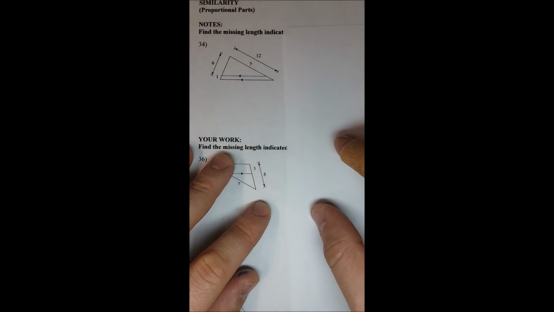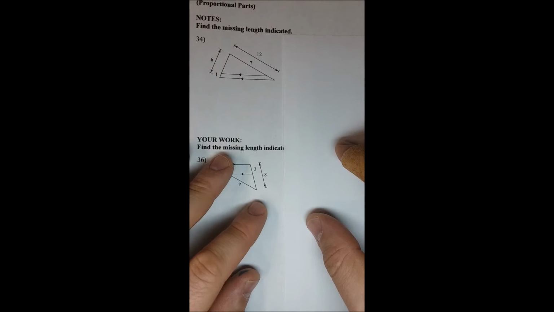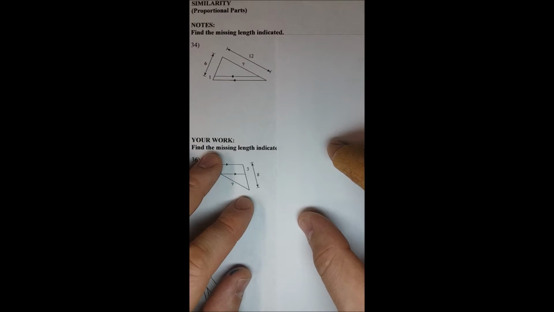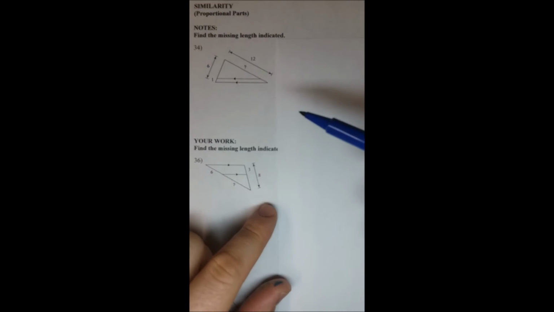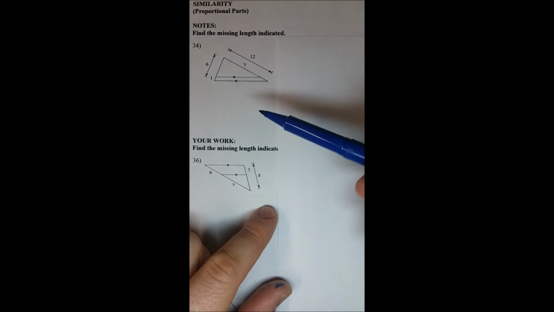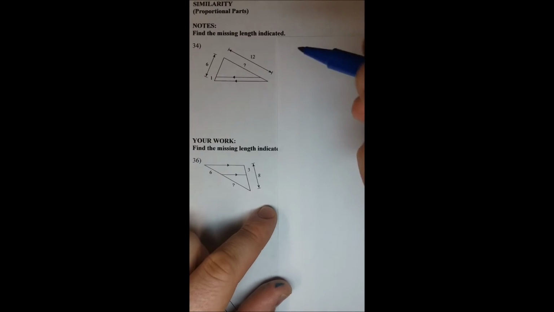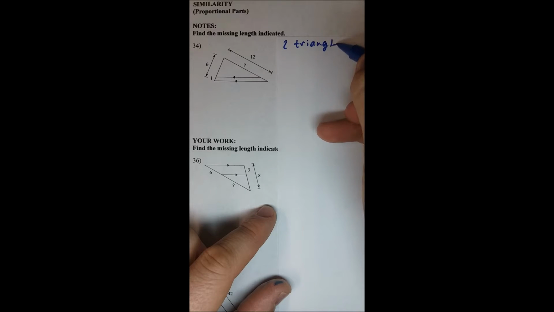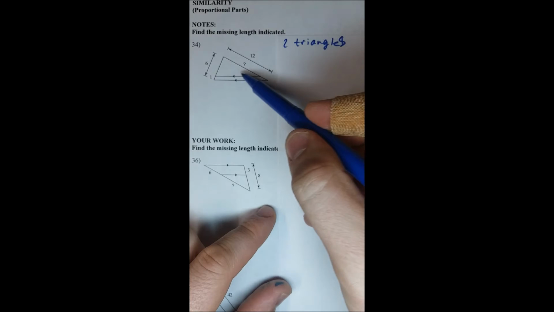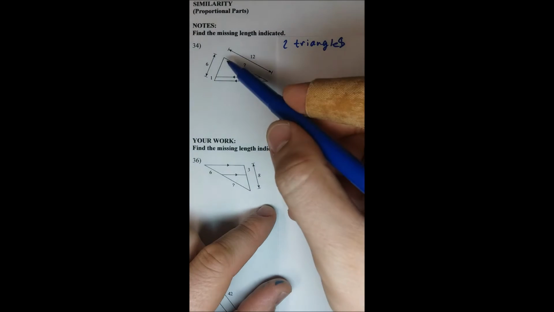I'm going to show you a couple of tricks. What I do is you almost must rewrite the triangle, okay? Redraw a triangle. Actually, there's not just one triangle. There's a trick question. How many triangles do you see? There are 2 triangles, okay? So we've got 2 triangles. So one is the smaller one and one is the larger one, and they are similar.